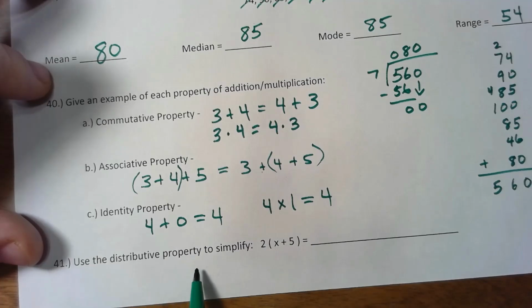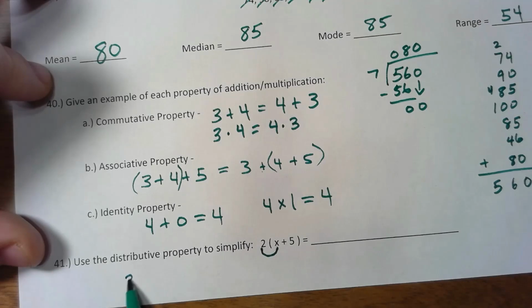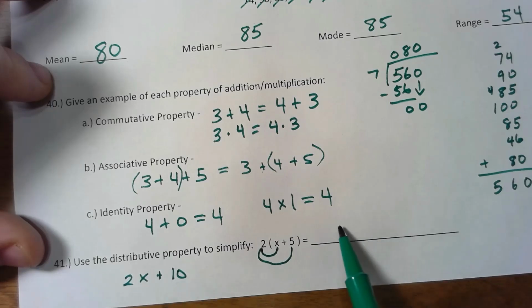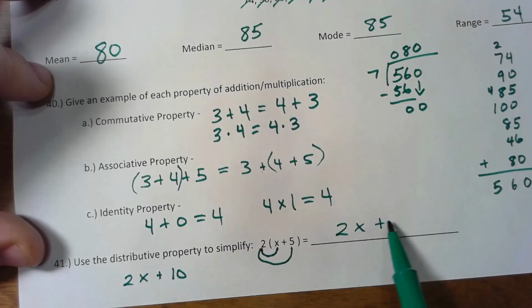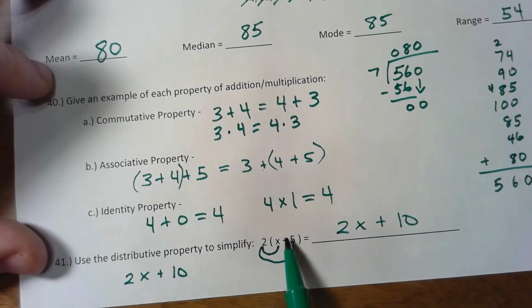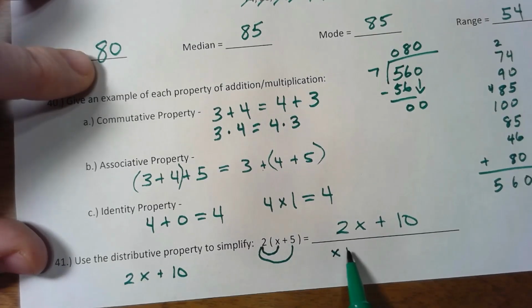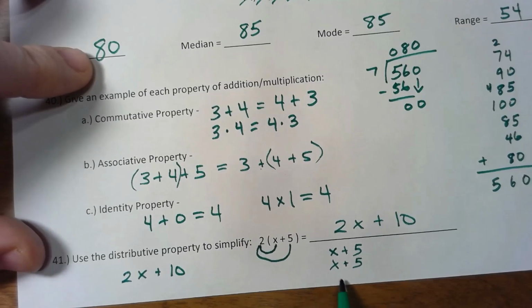The distributive property means I'm going to take this 2 and distribute it to everything in the parentheses. So I want 2 x's, and 2 5s. 2 5s would be what, 10? So simplified would be 2x plus 10. You could also think of this as x plus 5, what's in the parentheses, twice: x plus 5, x plus 5. If we add up these two x plus 5s, we get 2 x's and 10.